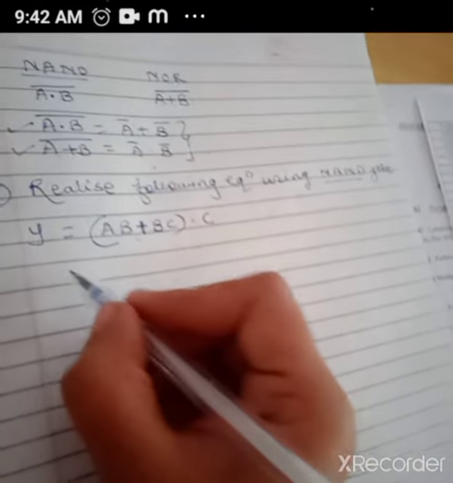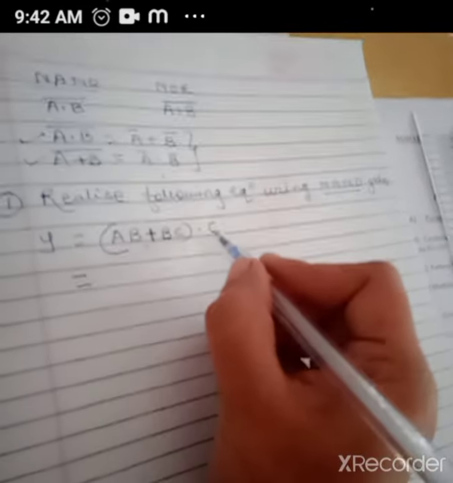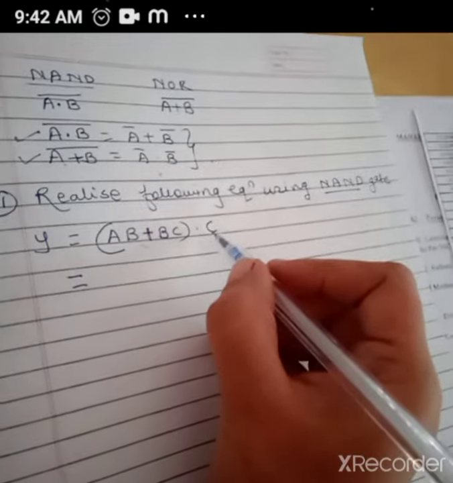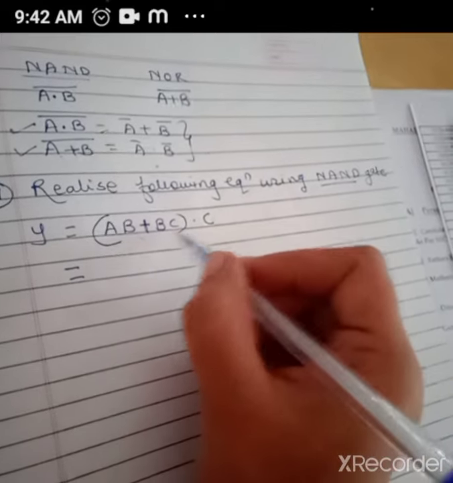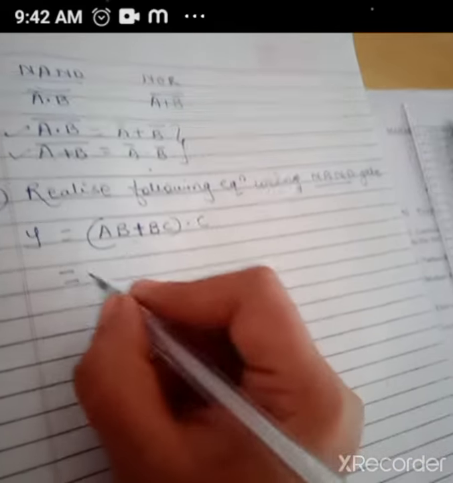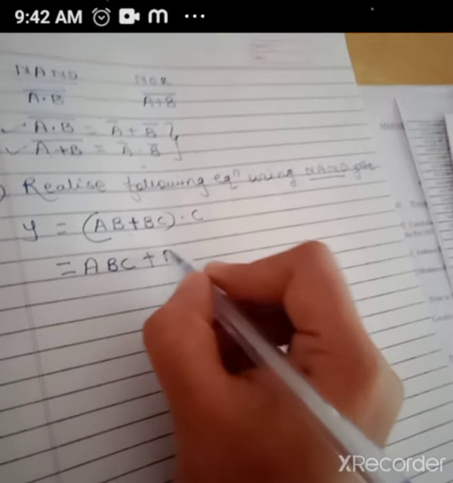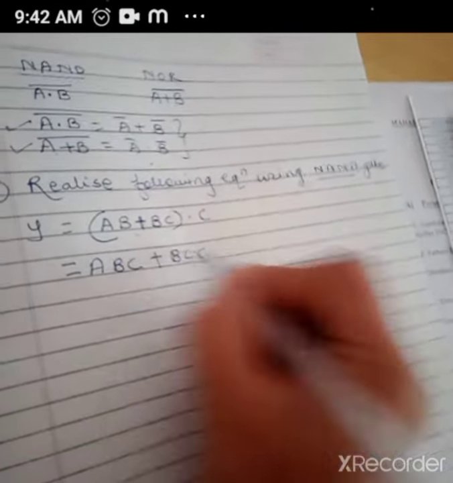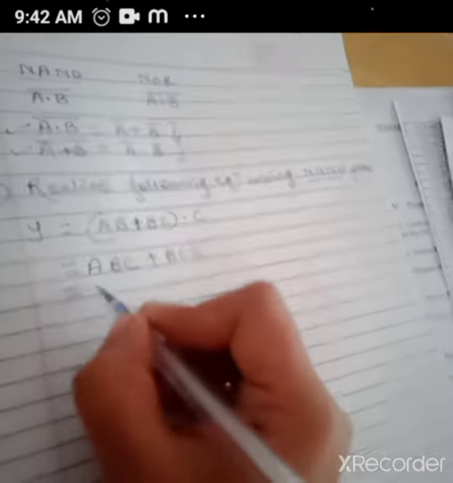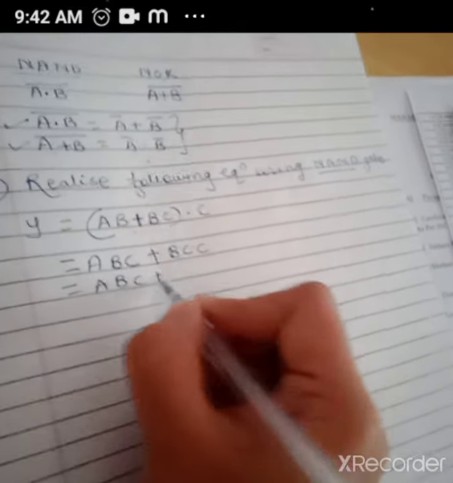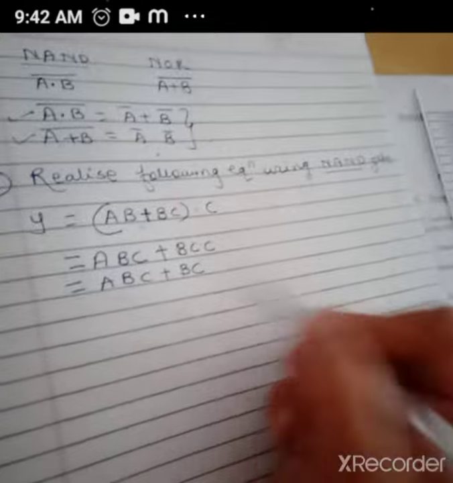Now first we'll do the bracket multiplication. That means we'll multiply these terms, these variables, with C. So it will be A, B, C plus BC into C. Now C into C is equal to C. So B into C will remain.